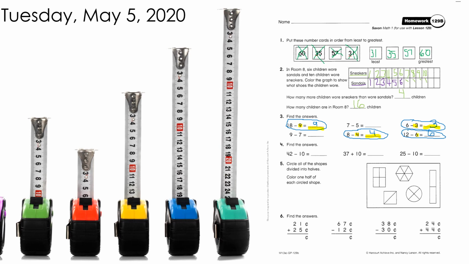Now don't worry, today was your first day. We'll get better and better the more that we do it. Let's continue on with those difference of 2. 9 minus 7 equals 2, because they are 2 away on the number line.